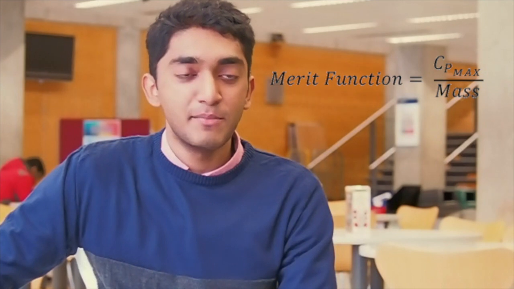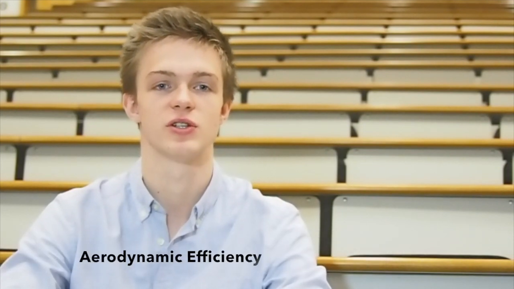Our objective in this project was to maximise the merit function, that is to achieve maximum power at the stated design TSR whilst keeping mass to a minimum. Wind turbines need to be powerful, lightweight and simple. And the best way to achieve this is a trade-off between aerodynamic efficiency and structural rigidity.